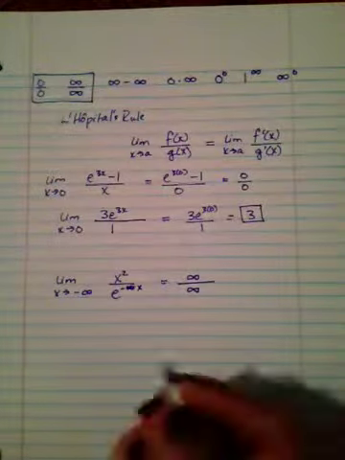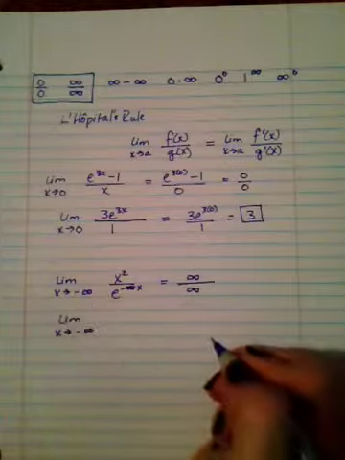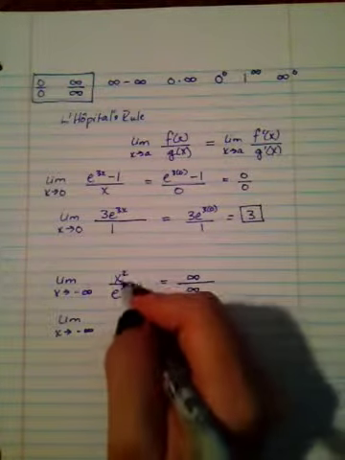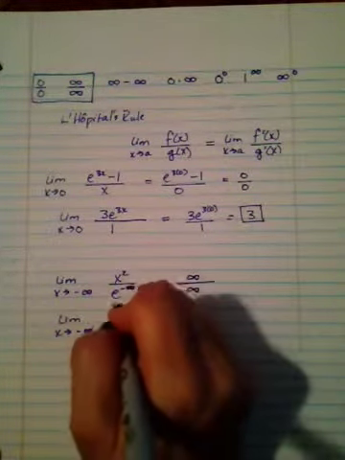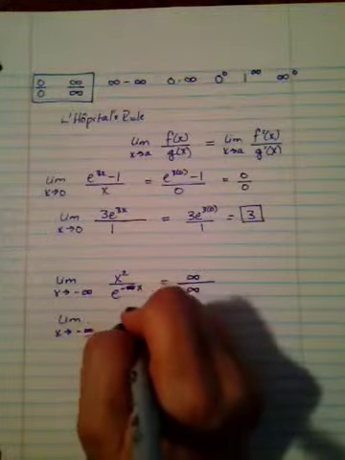So I'm going to take the limit again, but I'm going to do the derivative over the derivative. The derivative of x squared is 2x divided by the derivative of e to the negative x, which is a negative e to the negative x. My u would be equal to negative x, so my u prime would be a negative 1.